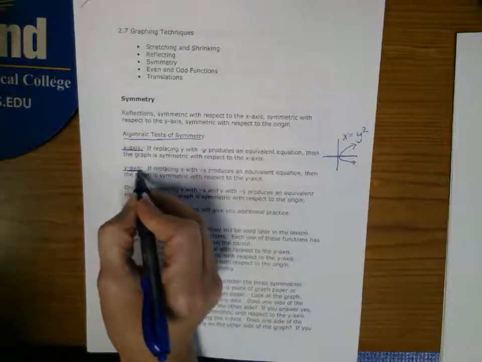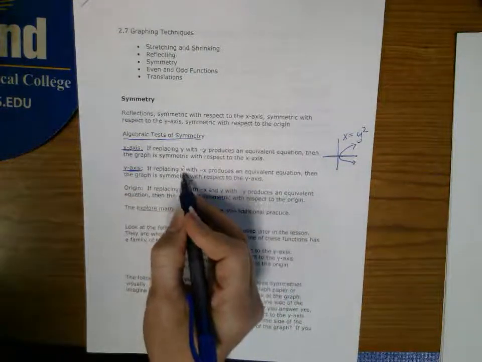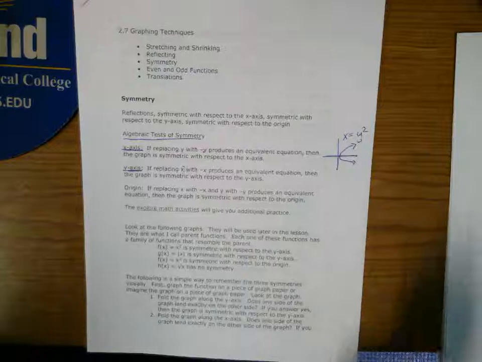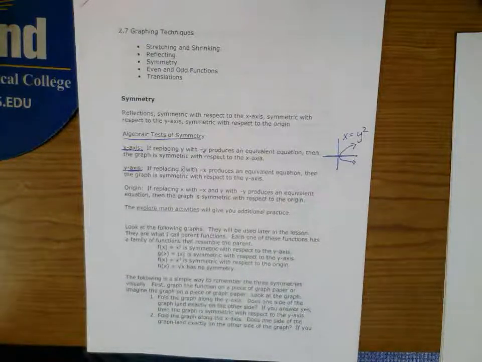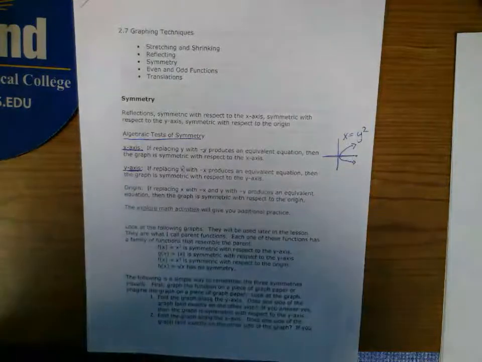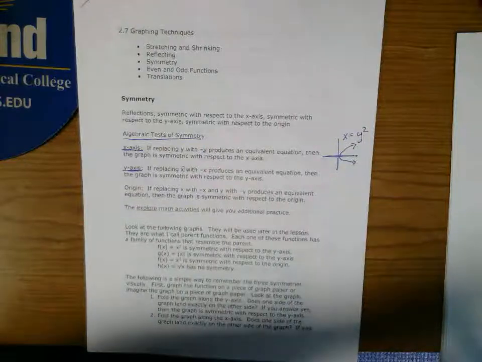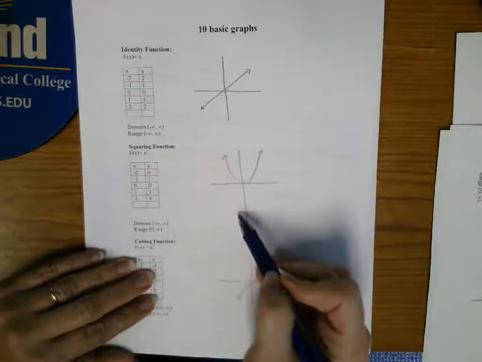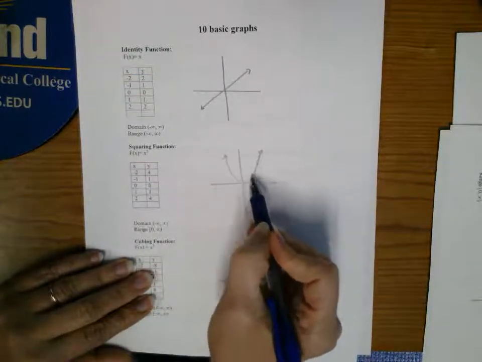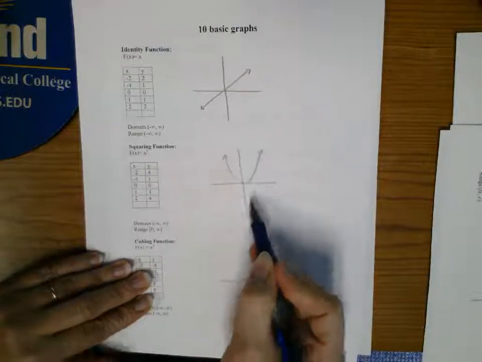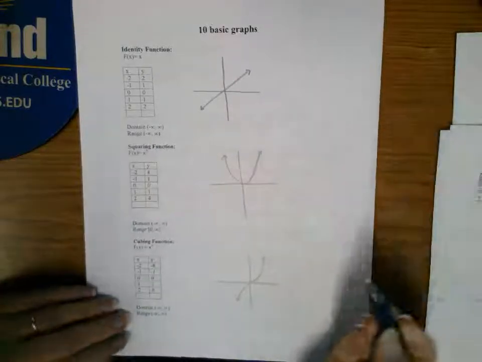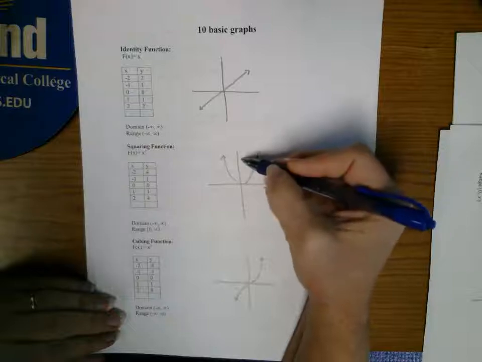Algebraically, to test for y-axis symmetry, it's the other way. If you replace x with negative x and it's equivalent, that shows symmetry with the y-axis. An example of that, back to our 10 basic graphs. I'm going to keep going back and forth to those to help show examples. Okay, right here. The normal or the function parabola, the vertical parabola, if we fold this graph along the y-axis, those 2 curves would meet. So you can see it looks like it's symmetric. If I would have drawn it more perfectly, it should be perfectly symmetric, fold along the y-axis and meet.